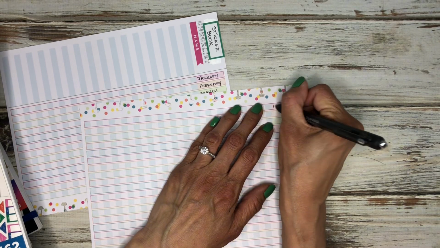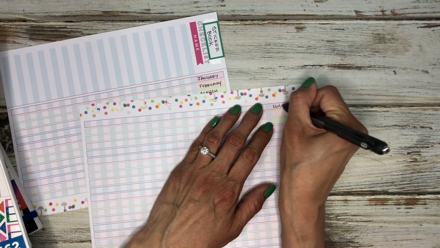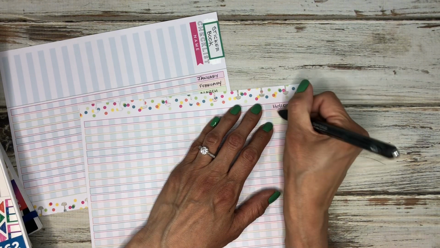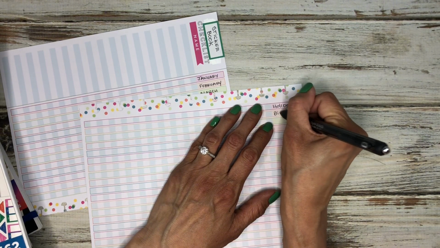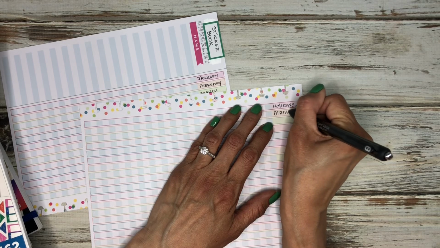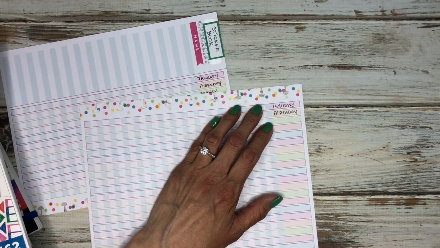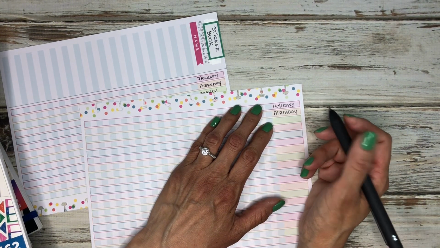The holiday stickers, like the names of the holidays. And then birthday, if you want birthday stickers. And you can use the checklist continuously, so you can just keep going with them.